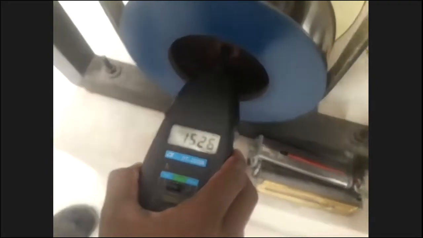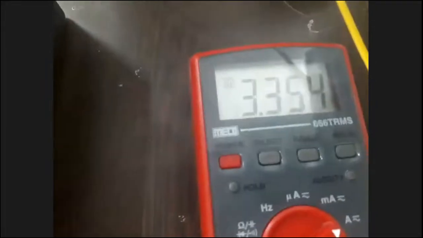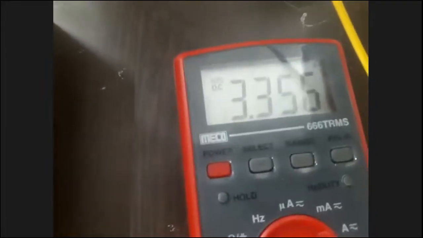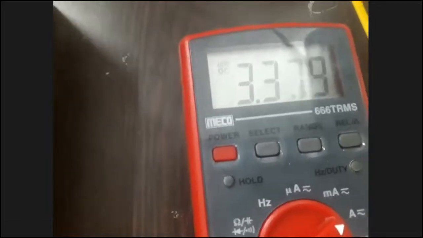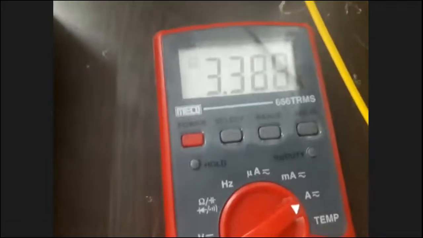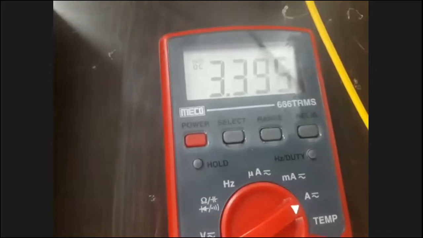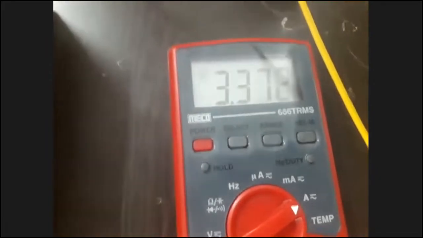Speed is 1525. Check the current. Supply voltage remains constant. Check the current, that is 3.355. That means current increases. When load is put on the machine, the current taken from the supply increases. So this is the first reading.